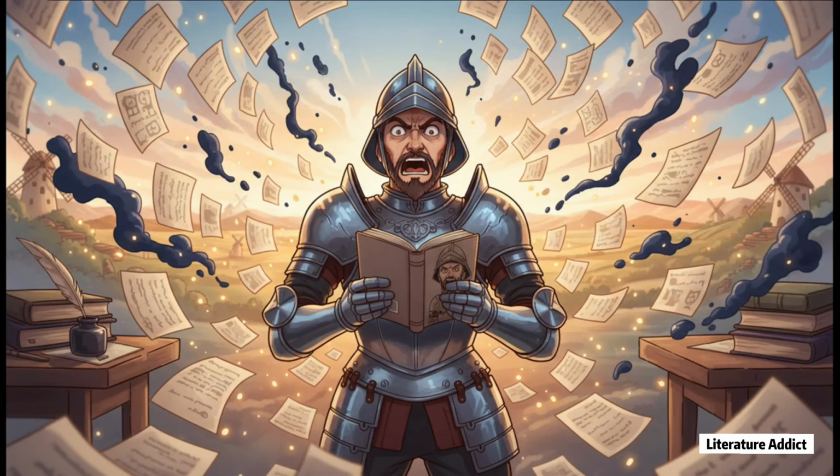And this metafiction becomes completely mind-bending in part 2. Because part 2 is published 10 years after part 1, the characters inside the story have already read the first book. People meet Don Quixote and they already know exactly who he is because they bought his book. Furthermore, in the real world, a rival author named Avellaneda actually wrote a fake, unauthorized sequel to Don Quixote before Cervantes could even finish his own.